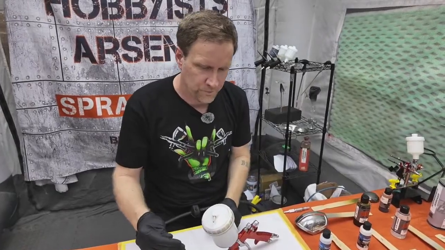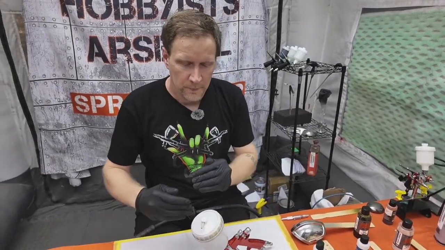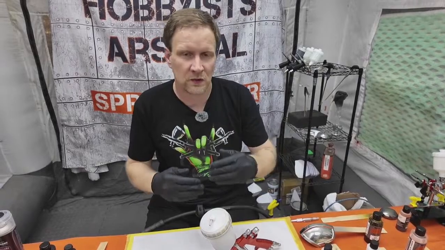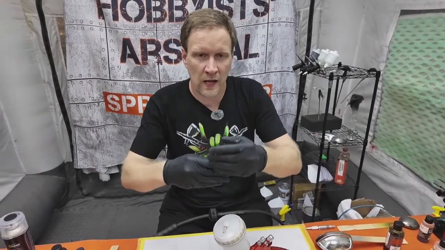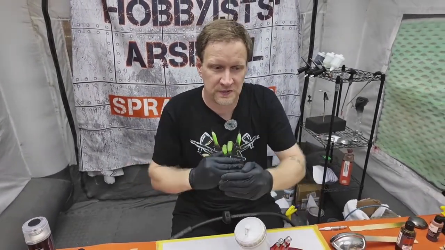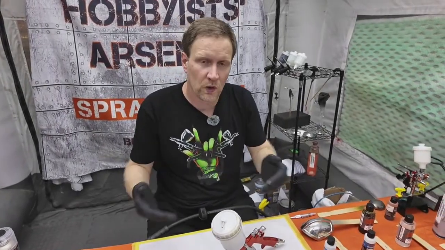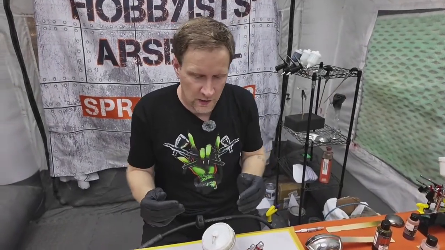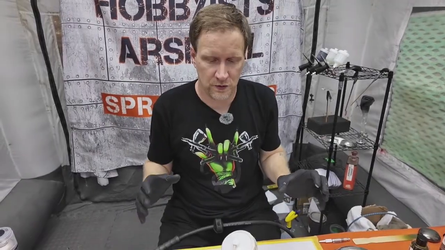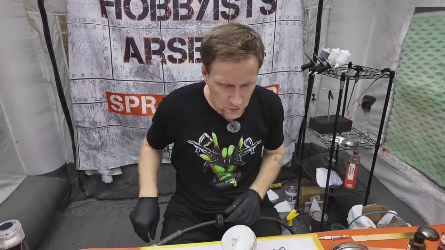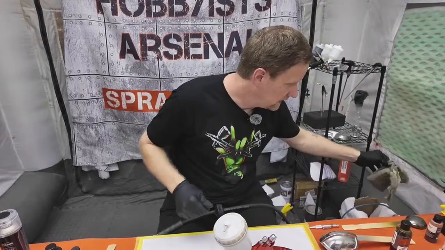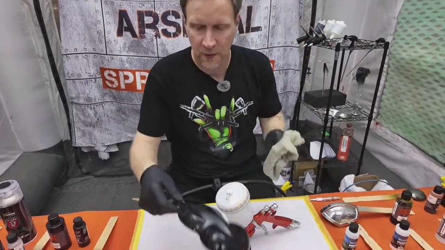Especially when you're airbrushing, this stuff dries so fast that sometimes the overlap will give you a fog on the opposite side that you're spraying. So you want to move quickly, get it done, and let it flash off. You don't want to keep going back and forth overlapping.